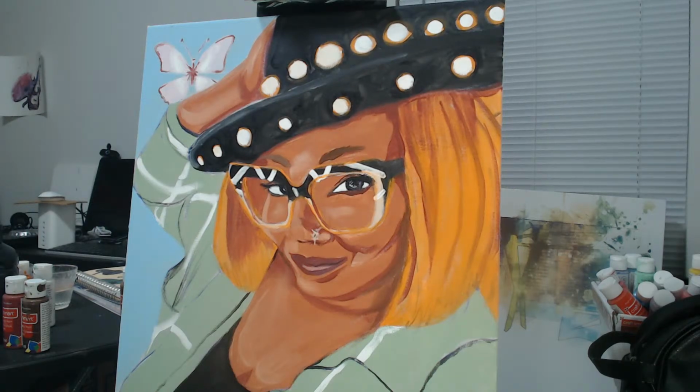Thank y'all for rocking with me. I'm glad that I was able to do the highlights and the details. Add the butterfly. Southern Thickness loves butterflies, so we added the butterfly in there for her.